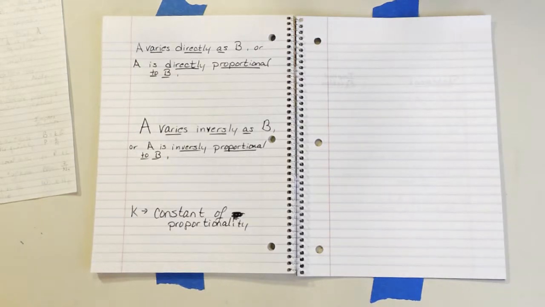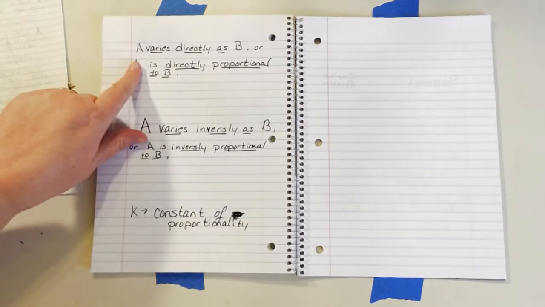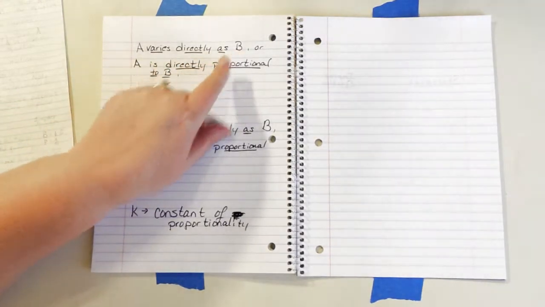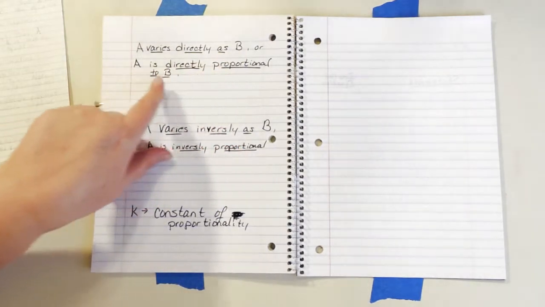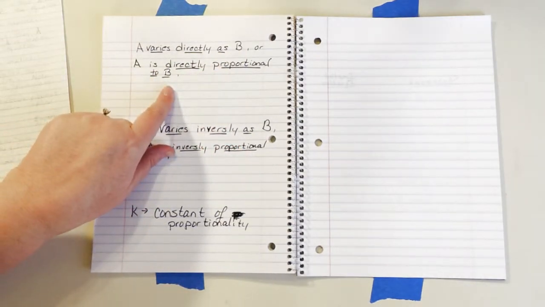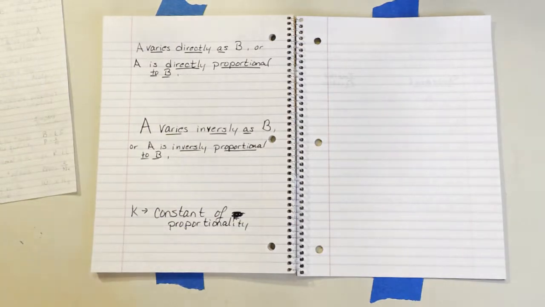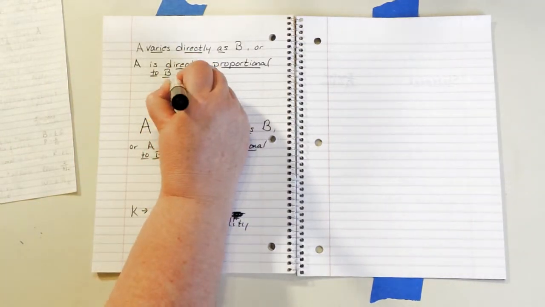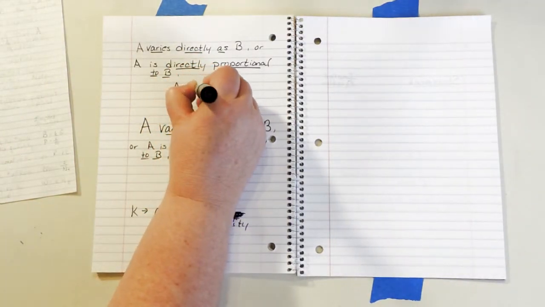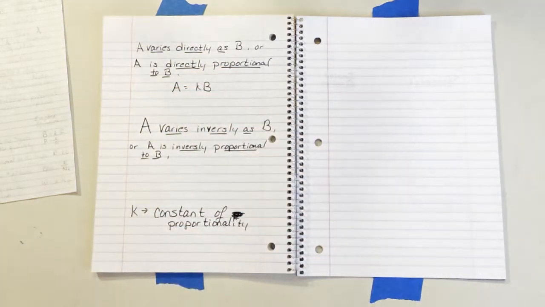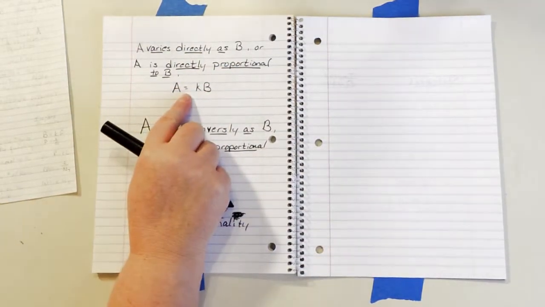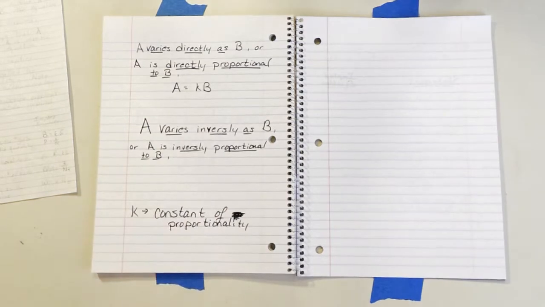So when the statement of a problem says that A varies directly as B, or that A is directly proportional to B, then the equation A equals K times B is implied. We call this the implied equation.